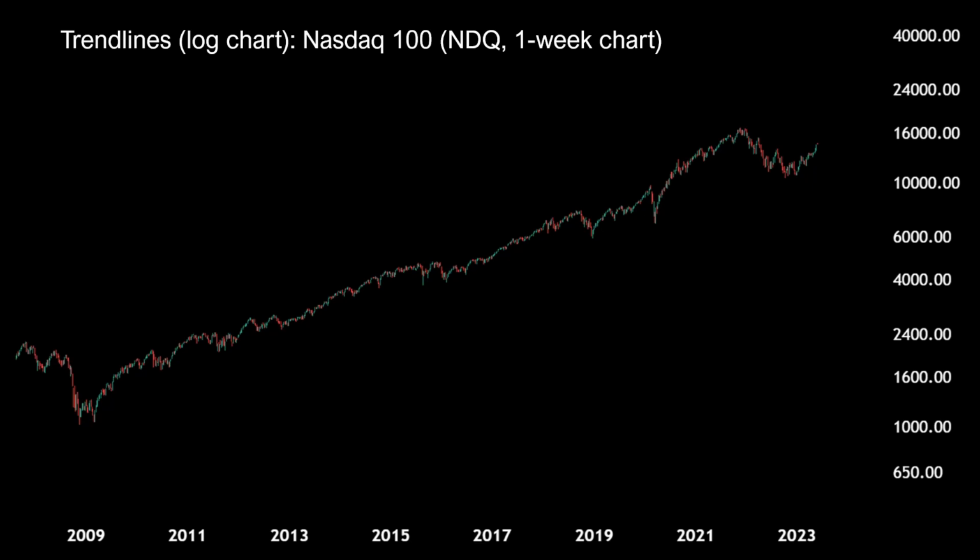This is because log charts reflect the percentage changes in price rather than the dollar or point amount. So think of it like this. If the Nasdaq went up by 1,000 points from an initial value of 10,000 points, it would be a 10% increase. On a log chart, that increase would be represented by the same vertical distance as if the Nasdaq increased by 100 points from an initial value of 1,000 points, which is also a 10% increase. This way, the log chart accurately represents the relative or percentage changes in price rather than the absolute dollar amount of changes.